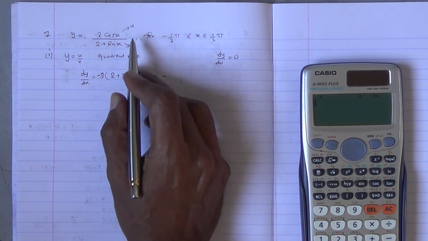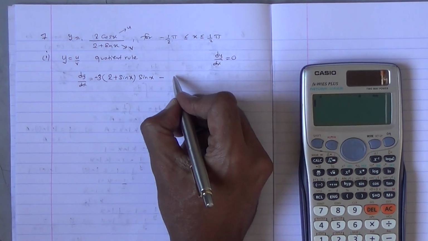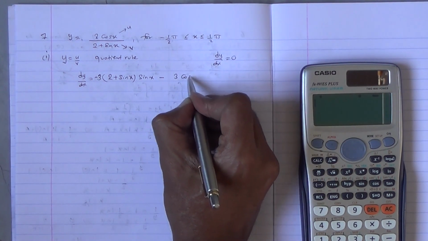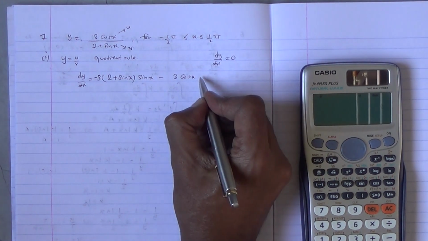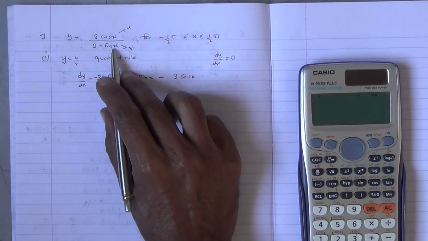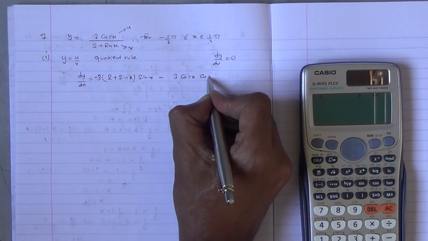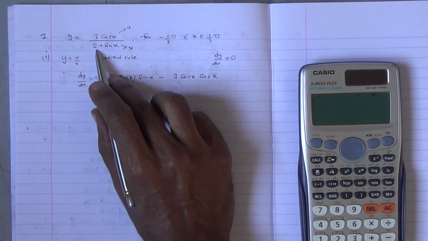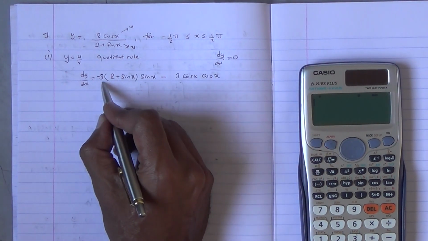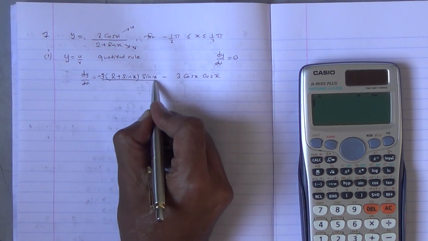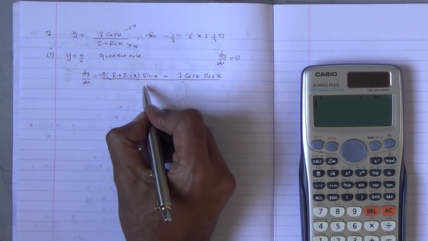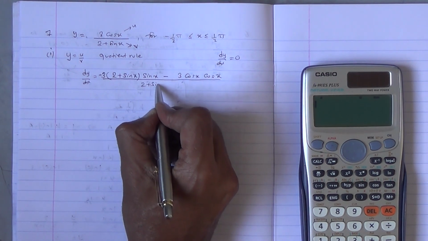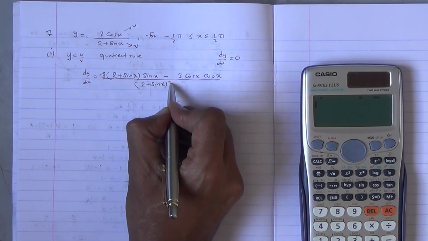Minus u, which is 3 cos of x, times dv by dx. Differentiating this, you get sine, differentiate sine, you get cos, so we get cos of x. Differentiating 2, you get 0, over v squared. This means we divide by 2 plus sine of x all squared.